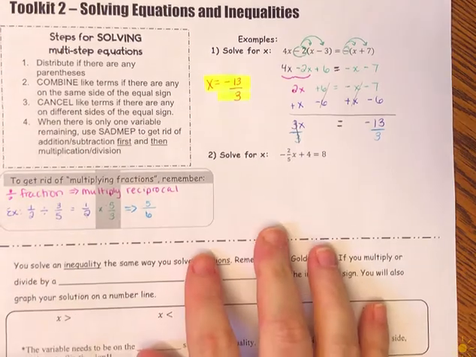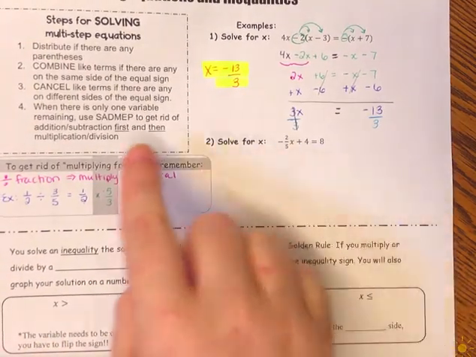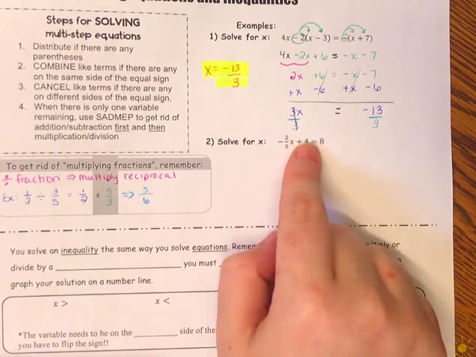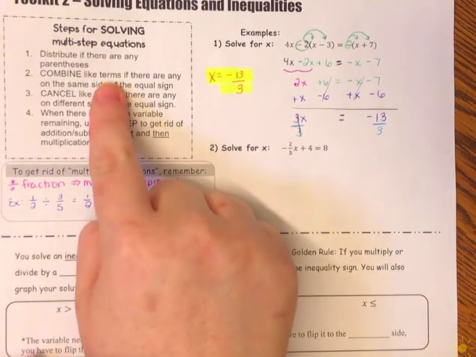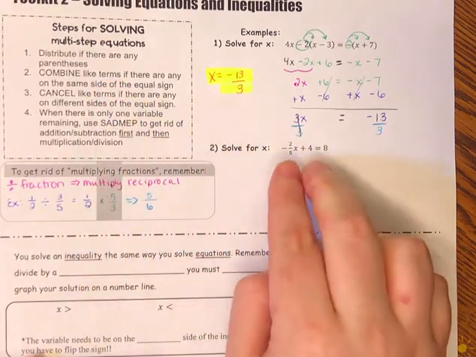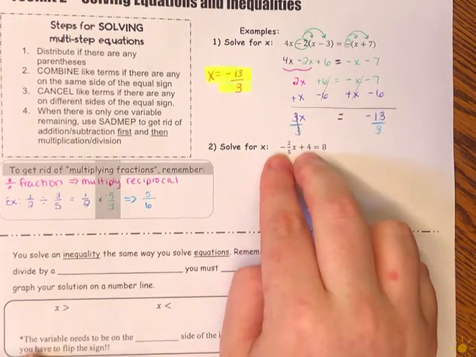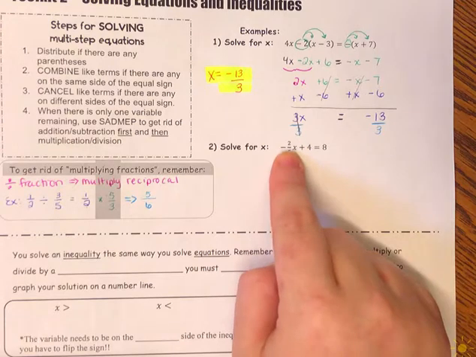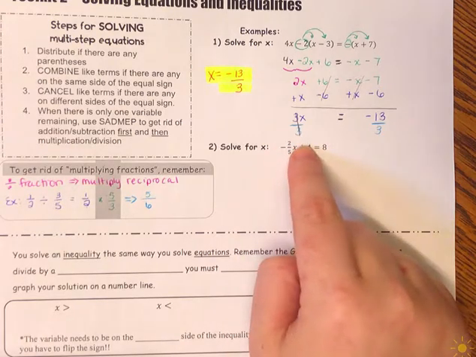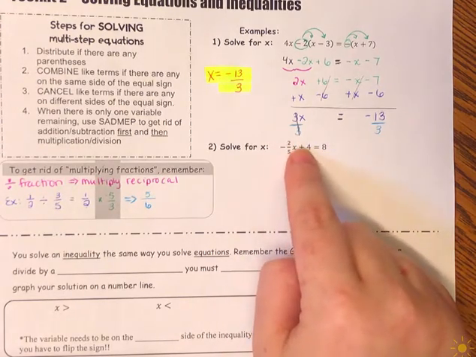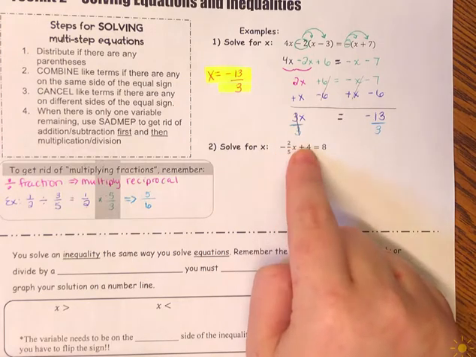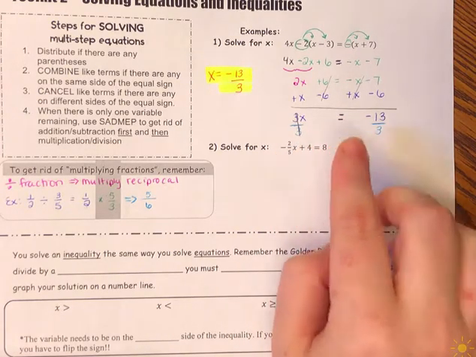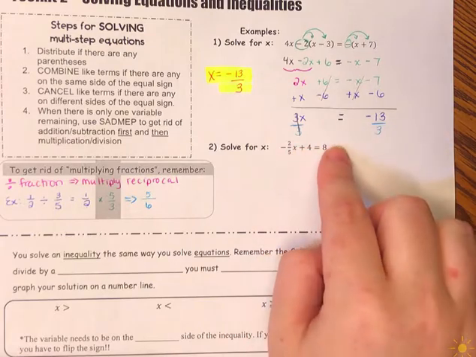The second example, I have, going back to here, distributed in parentheses. There are no parentheses in here. I'm going to combine like terms if there are any on the same side of the equals. So on my left-hand side, I'm going to simplify it as much as possible. I have a term, negative 2/5 x, and I have plus 4. These cannot combine together because the first one has an x and the second one doesn't. On the right-hand side, I just have 8. So there's no combining that I can do right now.